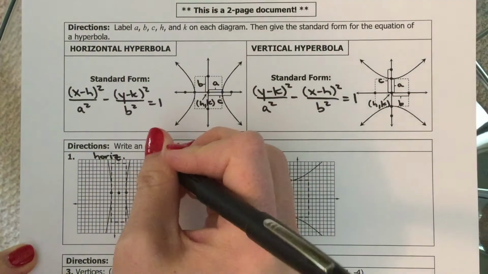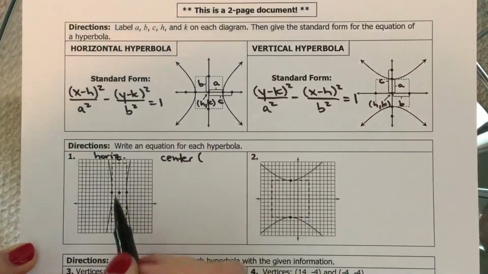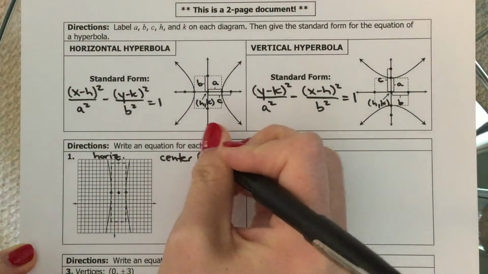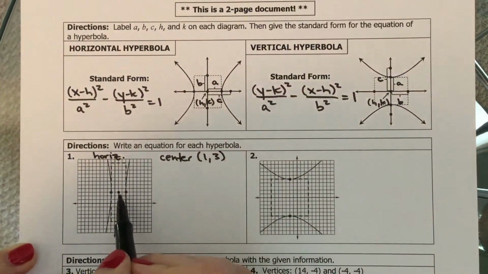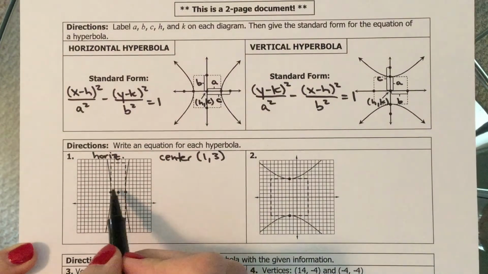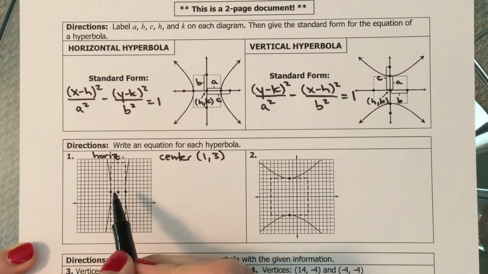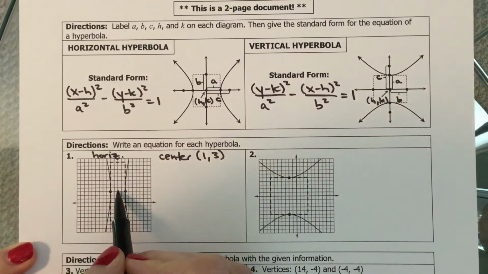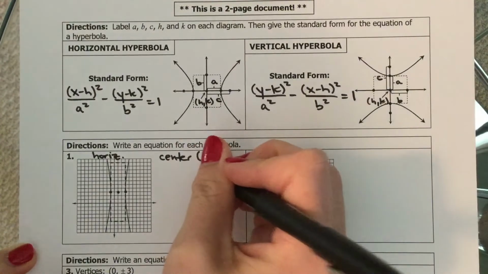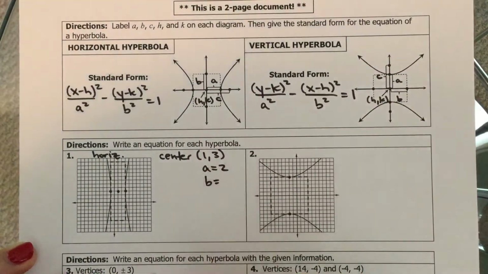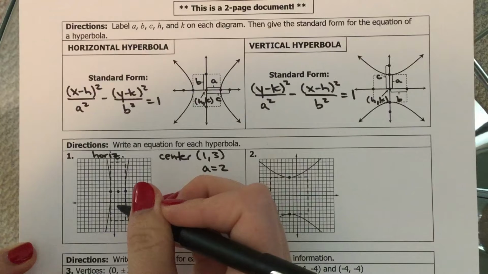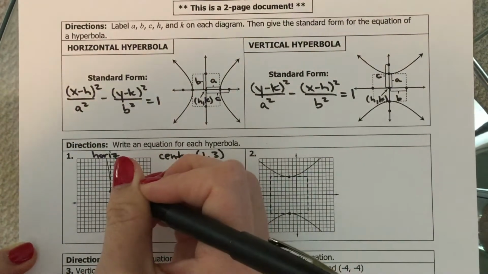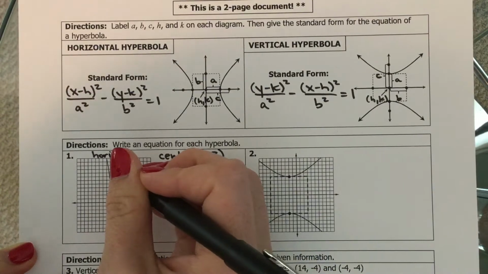So our center, if we just count things out, here is the origin. So our center is 1, 3. We can use that for H and K. For the vertices, we count how many units in each direction. Rather than writing down the actual ordered pairs, you just want to write down what A and B are. In a horizontal direction, we're going 2 units left and right, so A is 2. For B, that's your vertical distance. So you're going 1, 2, 3, 4, 5, 6, 7, 8 units in each direction. You can count that up this way too: 1, 2, 3, 4, 5, 6, 7, 8.